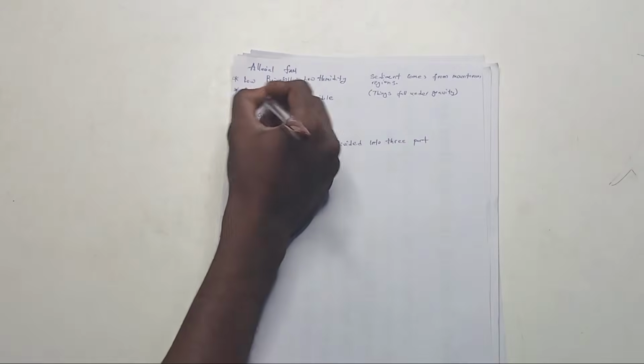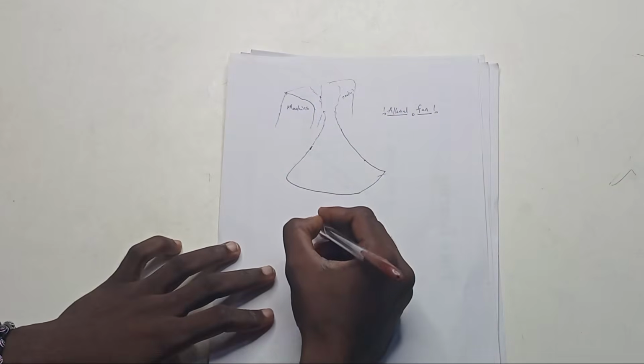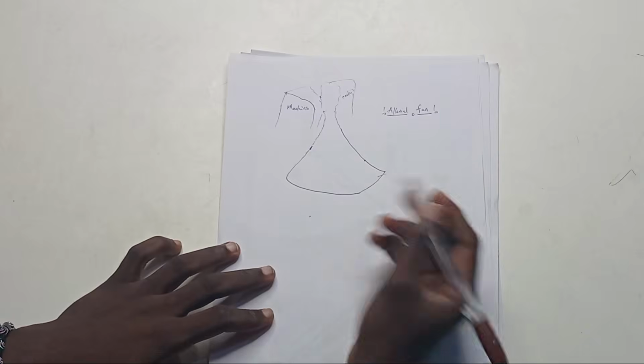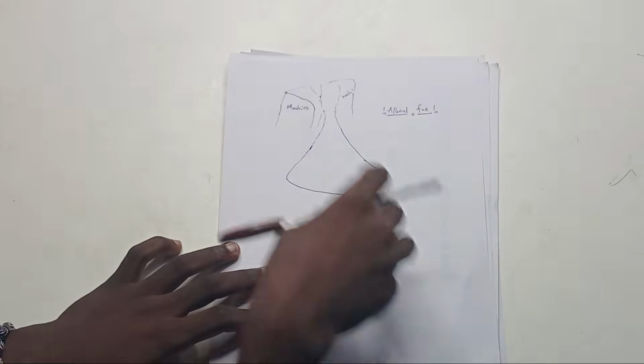The means of transportation includes gravity and water. Let me briefly discuss that. In a mountainous region, weathering happens, right? Weathering is the breaking down of larger rock into smaller rock.